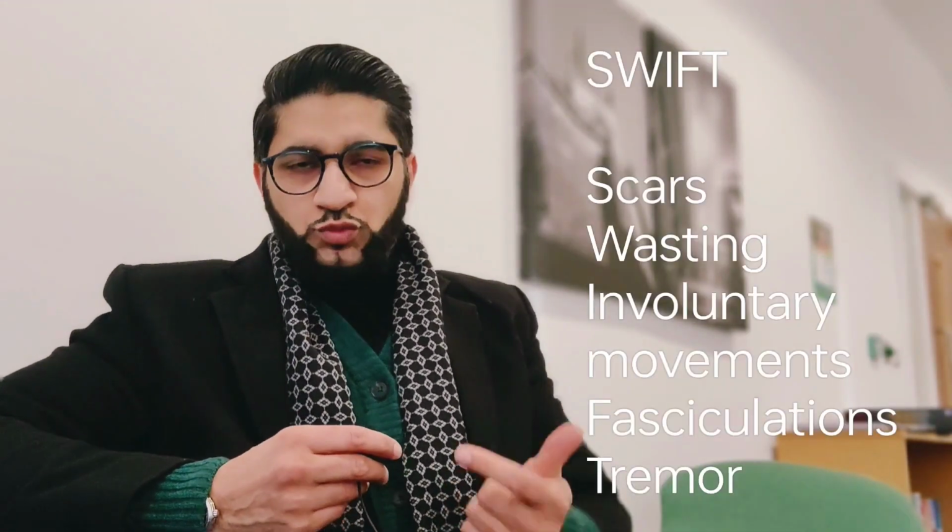Now, in terms of the patient themselves, again we've got the acronym SWIFT: scars, wasting of the musculature, or imbalance in the musculature. So atrophy is what we refer to, that's muscular atrophy. Involuntary movements, such as Huntington disease or Sydenham's chorea. And then you've got fasciculations. Now fasciculations are actually a lower motor neuron lesion. These do not emanate from the CNS, the central nervous system.